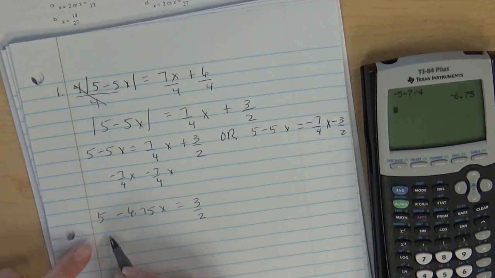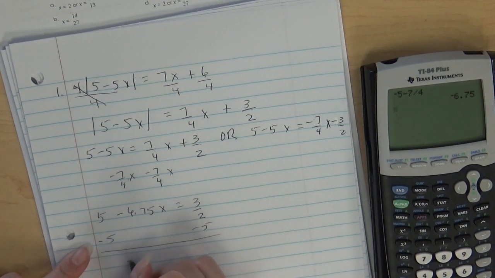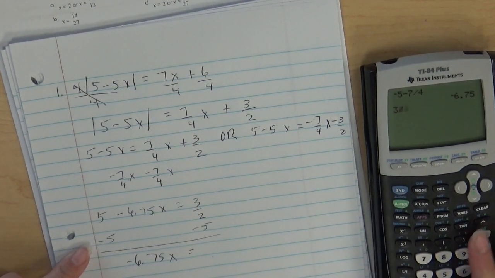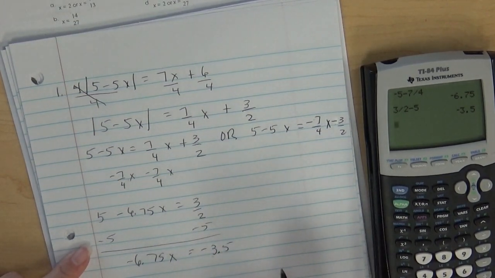And then I want to subtract 5 on both sides. So I've got negative 6.75x equals 3/2 minus 5, negative 3.5. And then divide both sides by negative 6.75.